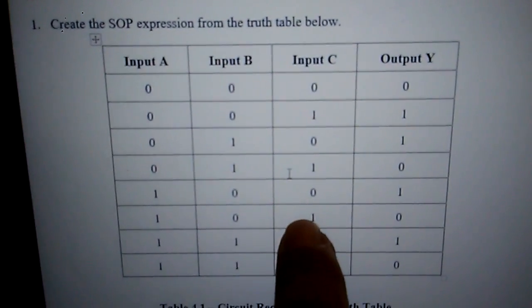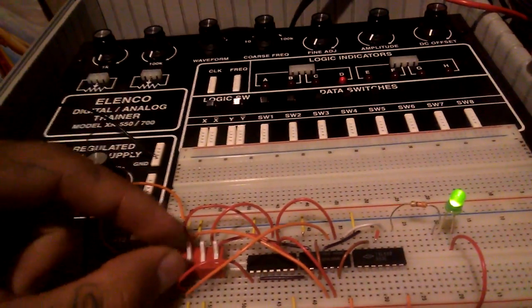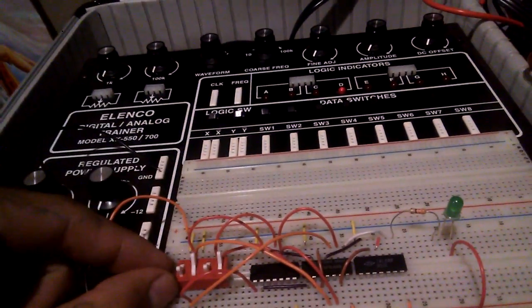Input A high, input C high, output low. LED turns on.